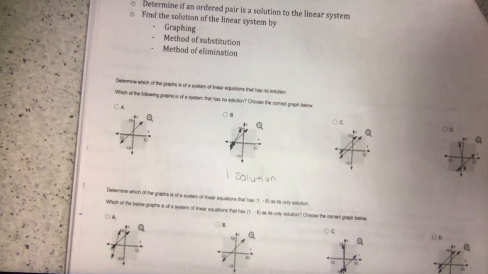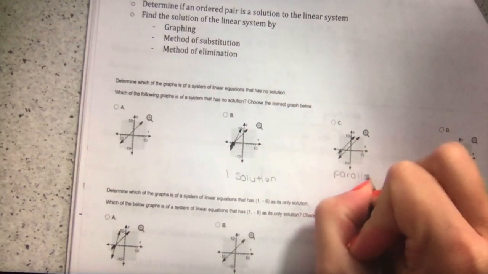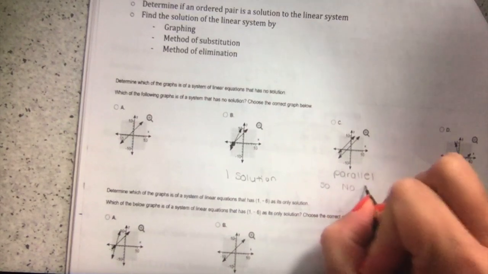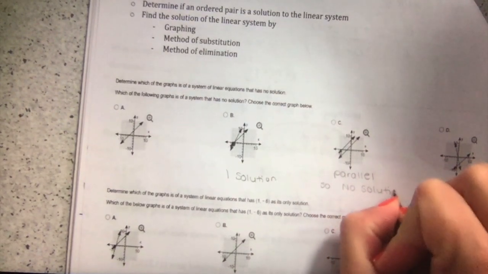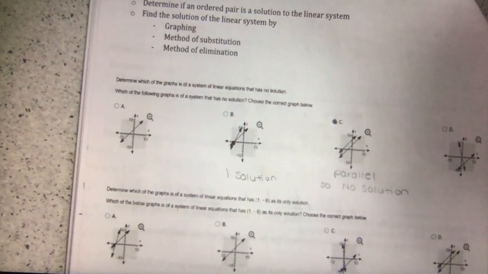What do you notice about C? They never cross, they're parallel. If they never cross, how many solutions do we have? Zero. Good, so no solution. We're looking for no solution, so that's our answer. But let's keep going. Option D, how many times do these two lines cross? One, so one unique solution. They cross one time, so that's our solution.